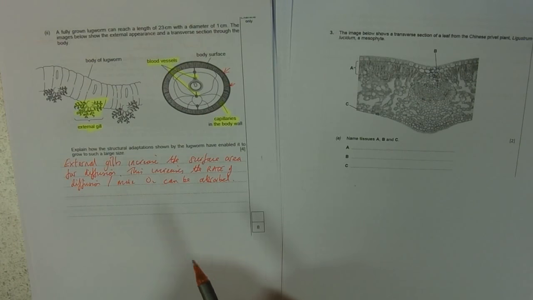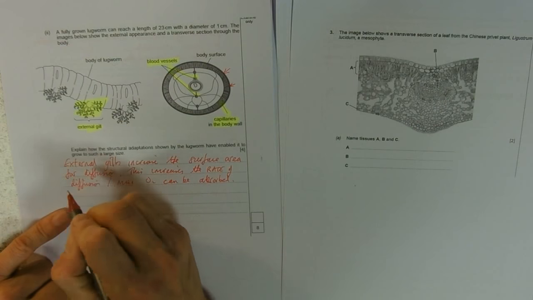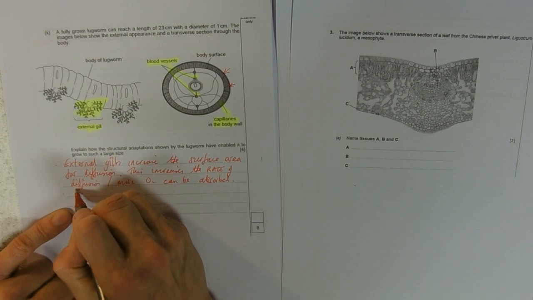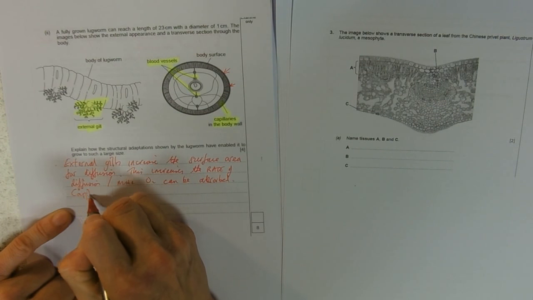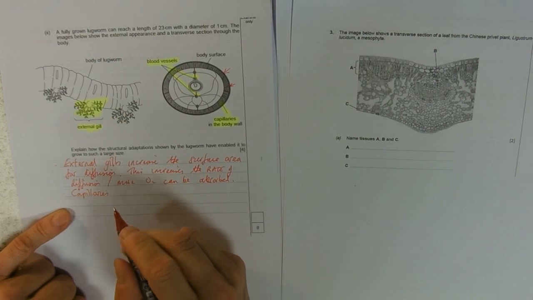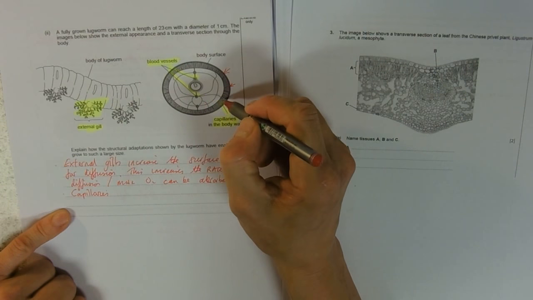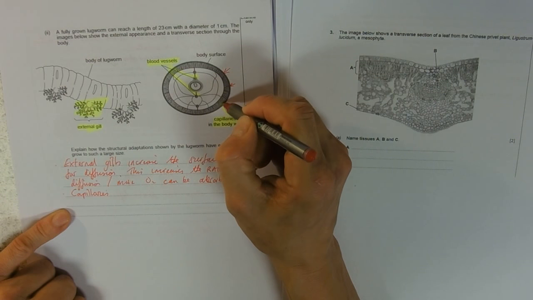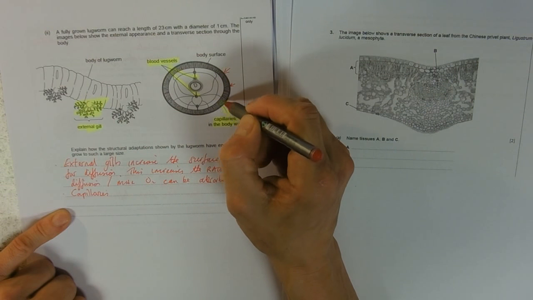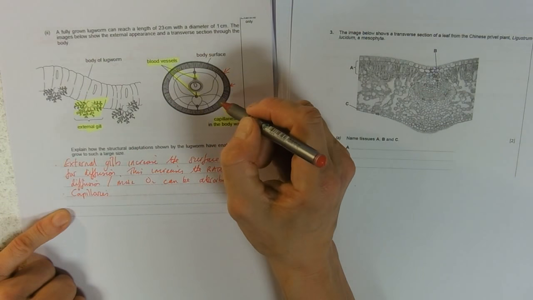So there's 2 marks, and then the last 2 are just noticing these 2 things that we pointed out in the second diagram, blood vessels and the capillaries. So let's start off with capillaries. Lots of them, and they are right on the outside near the body surface.